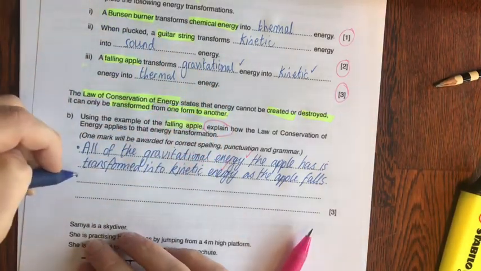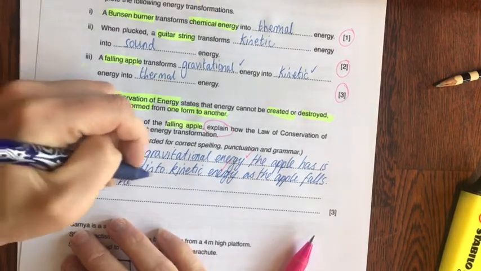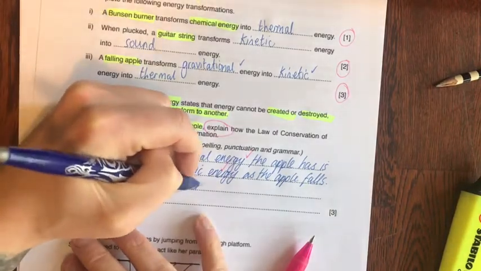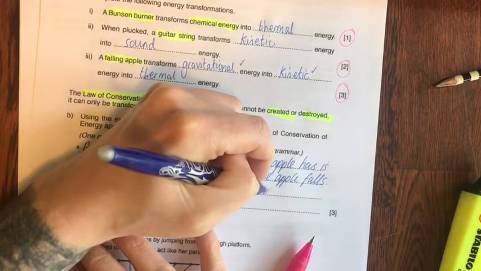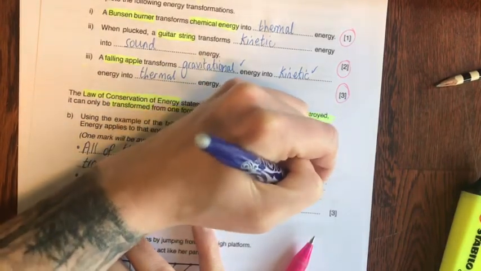Then my next point, I want to say all of the kinetic energy is then transformed into.